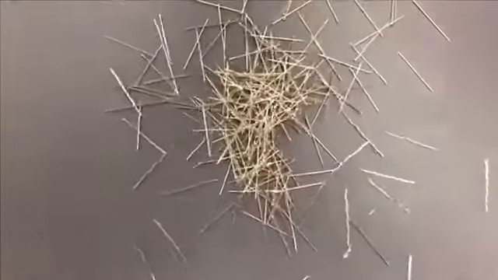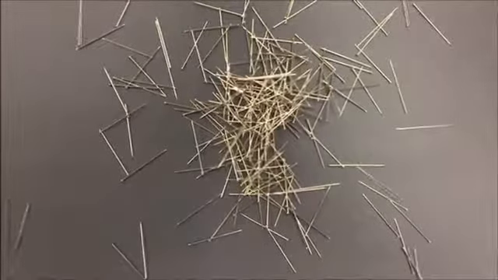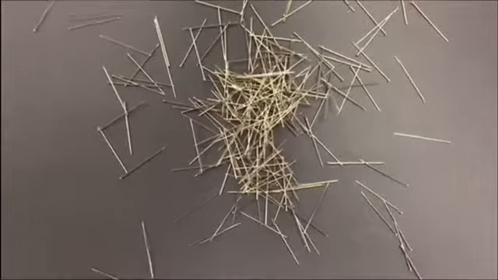Needles falling. I hope I didn't leave any on the floor. Just kidding, I have magic that physics can't explain. Zoom in. Zoom in.